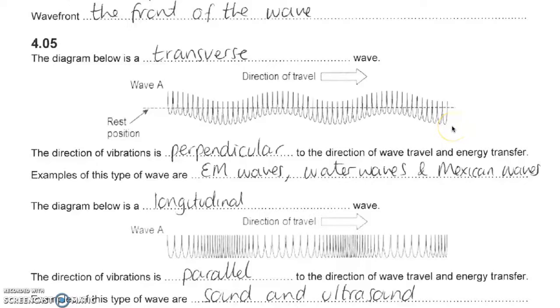Okay, so we're going to look at what a transverse wave is. So the way I tell students is, if you think about a transatlantic flight where the aeroplane goes across the ocean, think about the sign a cross makes. Okay, so it's 90 degrees between both lines, which is what perpendicular means. So that means the vibrations are going to be perpendicular to the direction of travel.